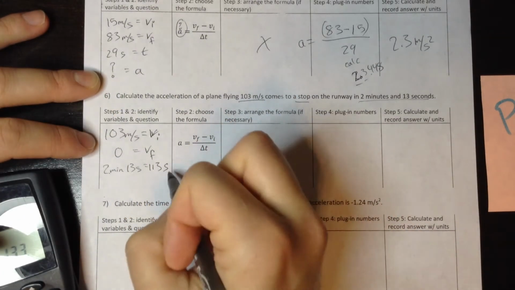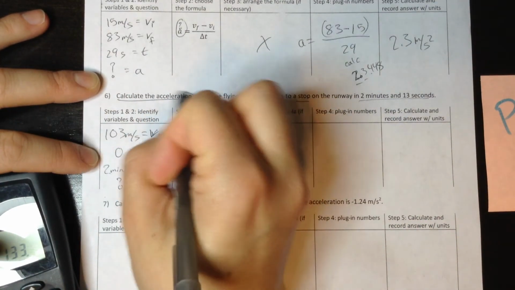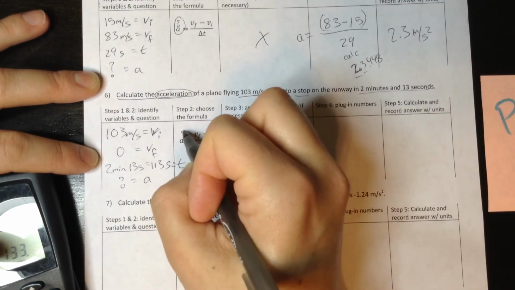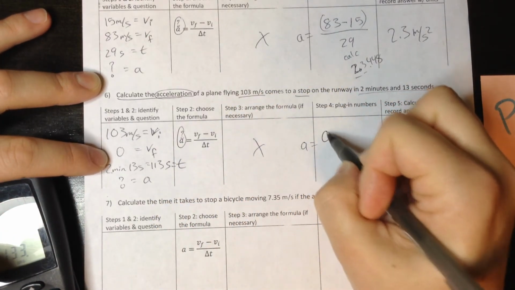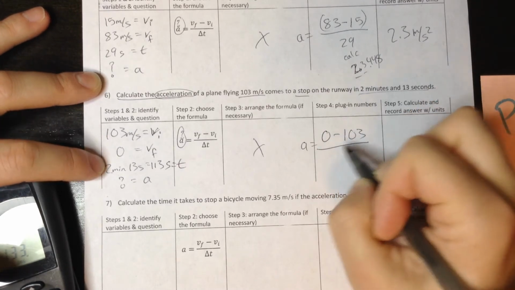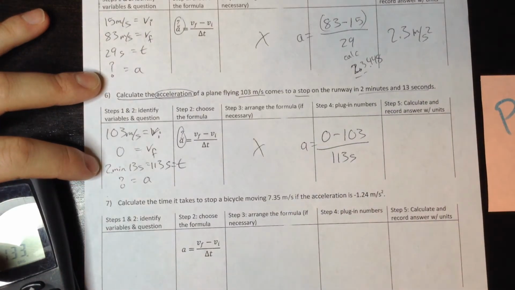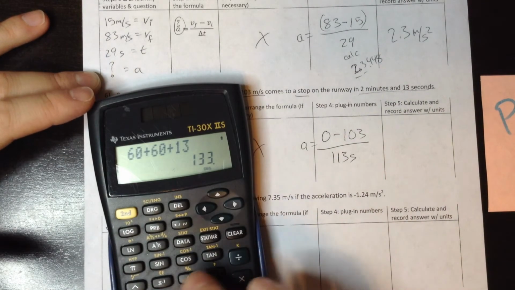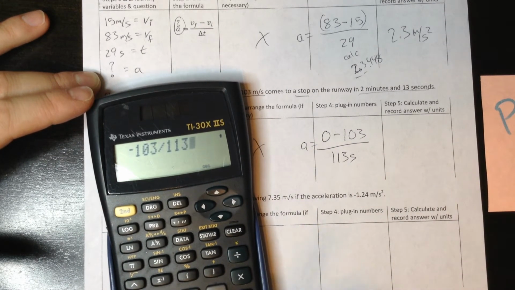That's your time. And the question is asking to calculate the acceleration. If acceleration is the question, I don't need to rearrange and I can just plug the numbers. Final velocity 0, initial velocity 103, divided by the time in seconds. Okay? So 0 minus 103 is negative 103 divided by 113.